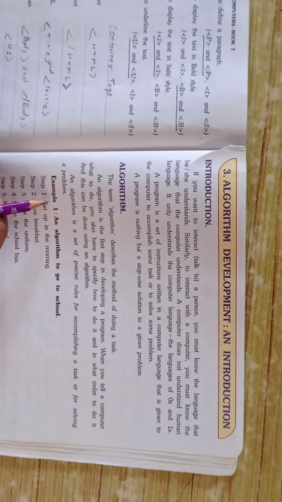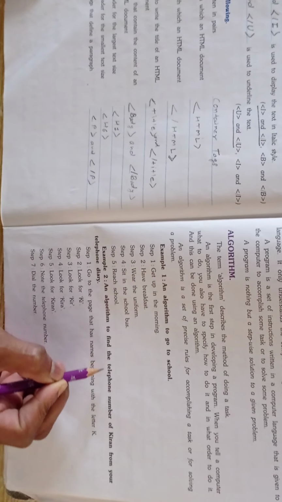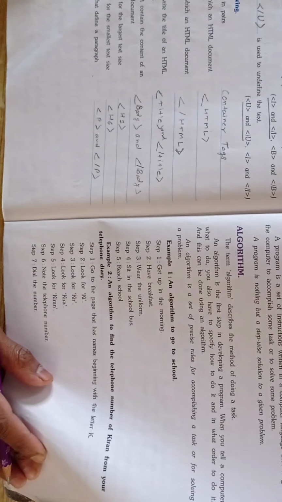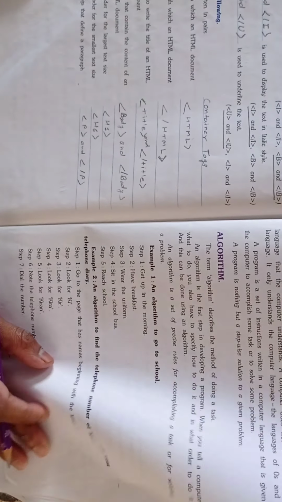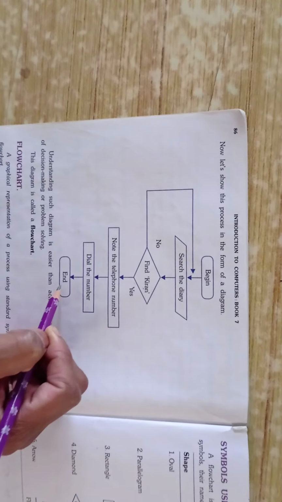And in this we also saw an algorithm to go to school, and a second algorithm to find the telephone number of Kiran from your telephone diary. Okay, so this is what we did in the last video. In this video we are going to study the flowchart of an algorithm. On the next page, page number 86, you can see one flowchart is given.